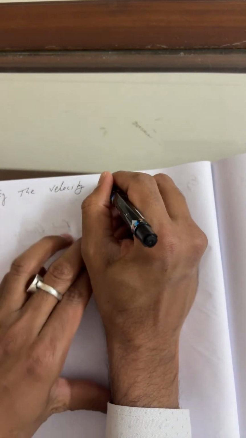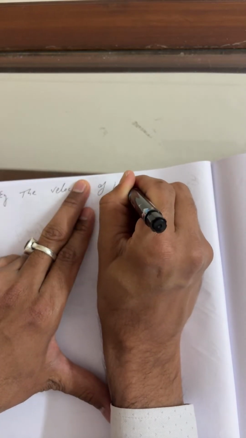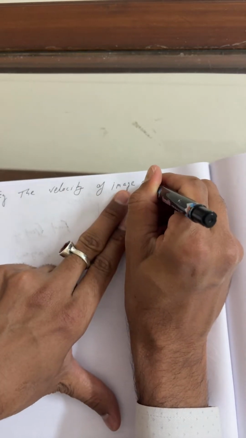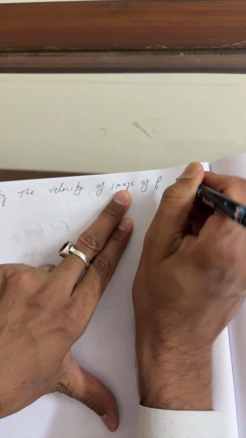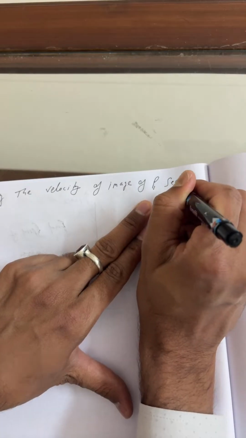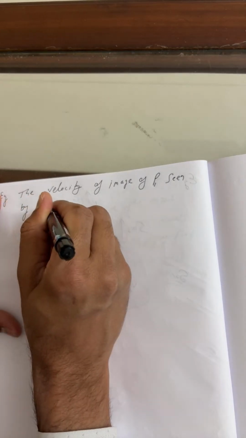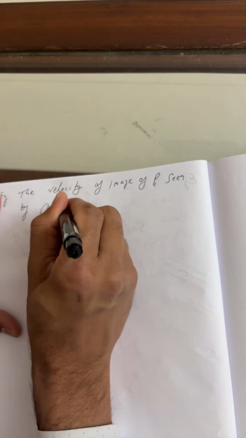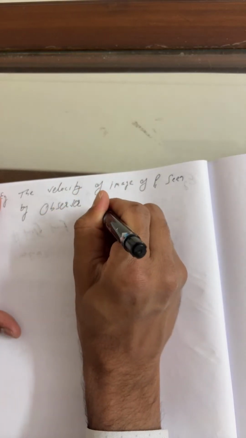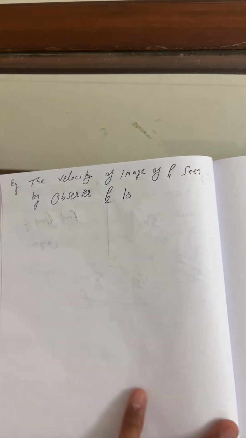The velocity of image of P1 seen by observer P2 is, listen carefully here.